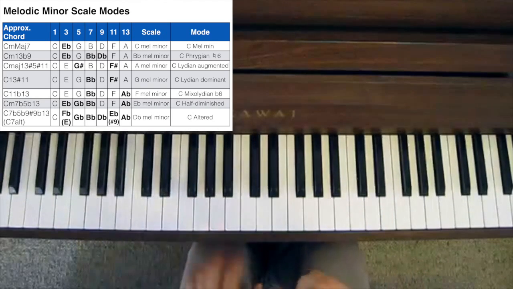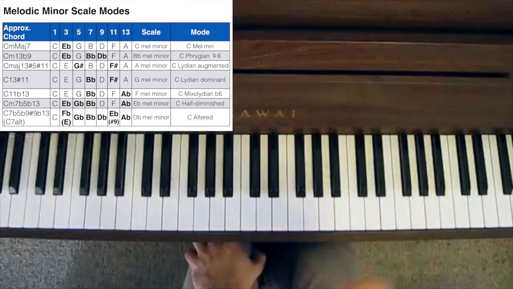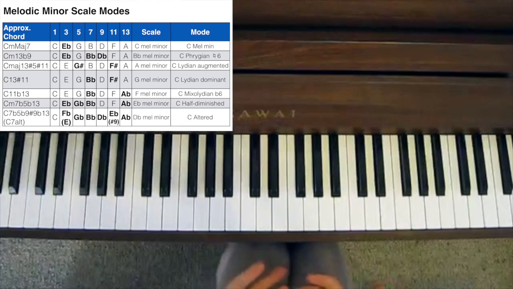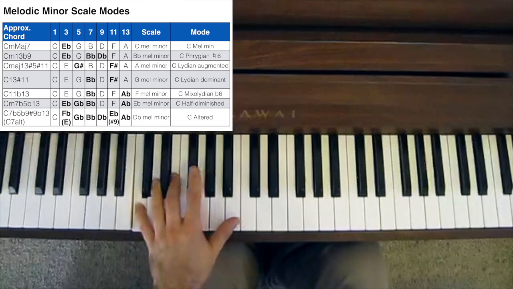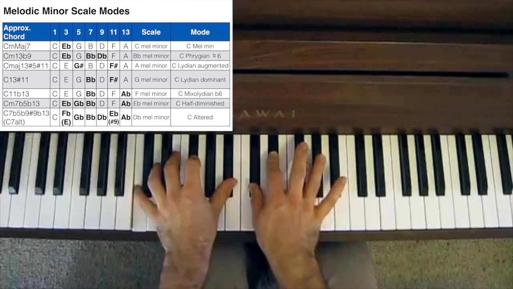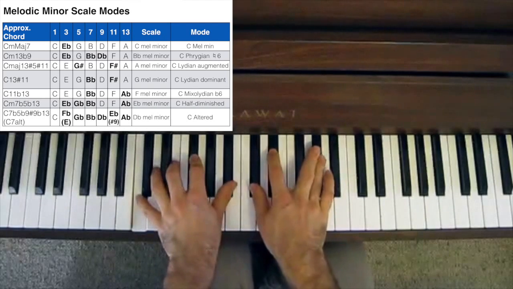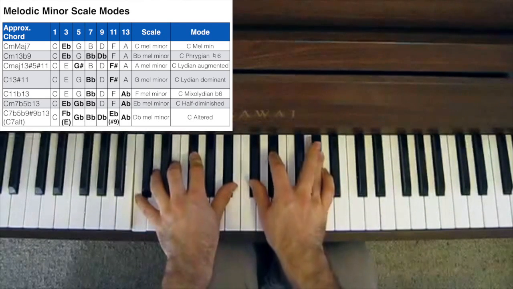Now let's take another chord, a C7 flat 5 flat 9 sharp 9 flat 13, also known as a C7 alternate chord. Now that's a really weird chord because it's got the flat 9 and the sharp 9 in there.